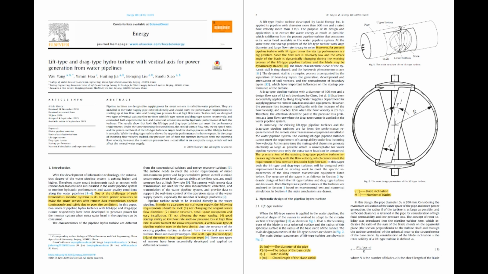The following conditions must be satisfied in order to ensure a regular water supply. The first, maintaining the original water flow direction. Second, having a straightforward structure that takes up little room and is simple to install. Third, not affecting the water quality. And fourth, having good startup ability at low flow rates and low pressure or at high flow rates. A pipeline turbine with a vertical axis may be the best option to satisfy the aforementioned requirements.